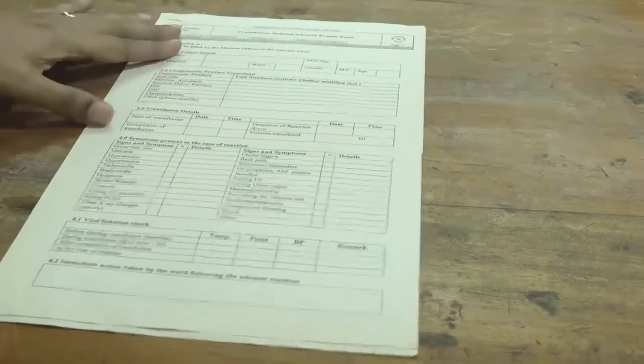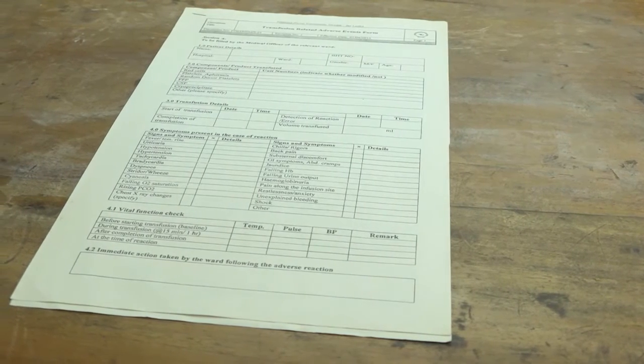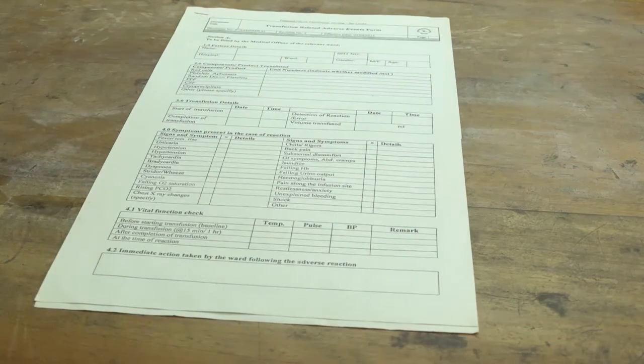If an adverse reaction occurs when you are giving blood or platelets or plasma, you have to fill in an adverse event form such as this and send it back to the blood bank with the blood pack which was responsible for the reaction, 2 ml of EDTA blood and 5 to 7 ml of plain blood. You have to make sure that you always report adverse events back by filling out this form.